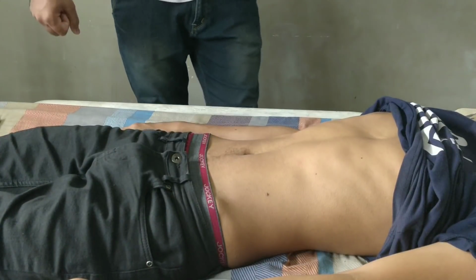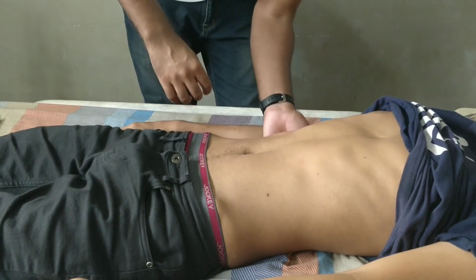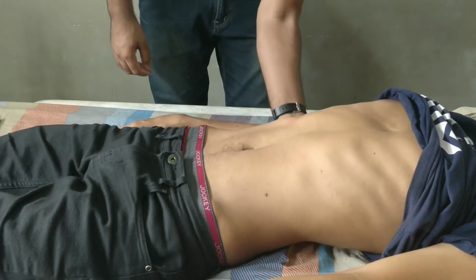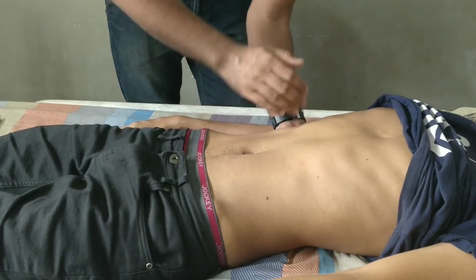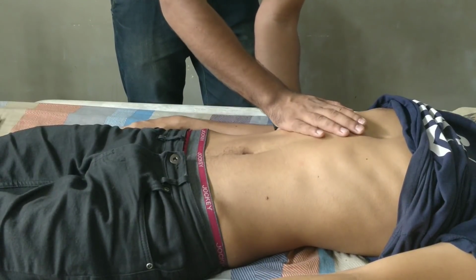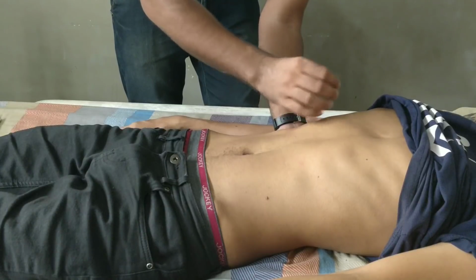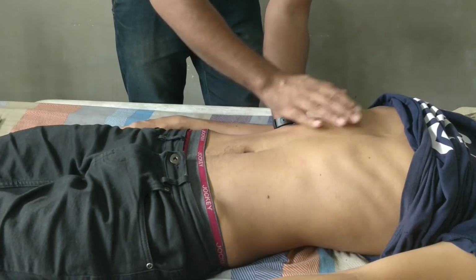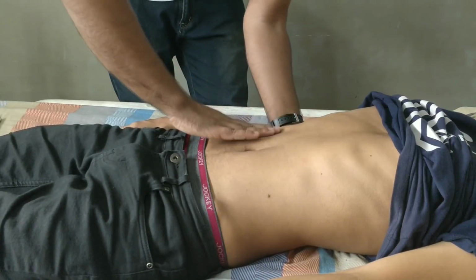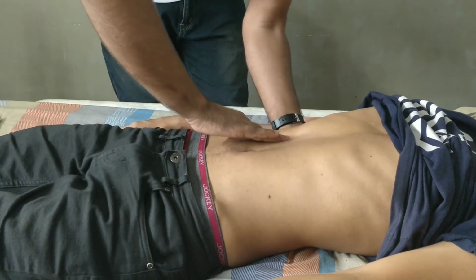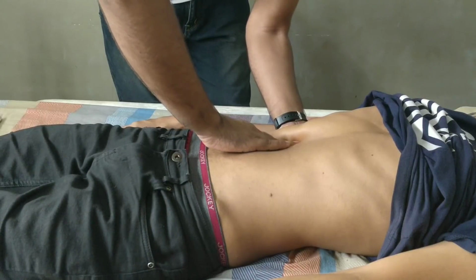Now we will palpate for the liver. For the liver, you will lift the patient onto your hand. Just relax on my hand, and now tell the patient to take a normal breath and then fully exhale. Take a normal breath and then full exhale, fully breathe out. Okay, now can you take a deep breath for me?